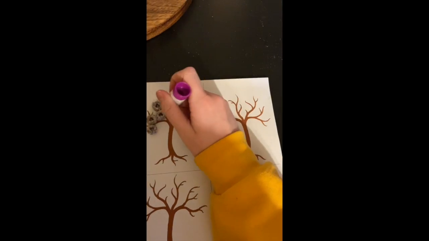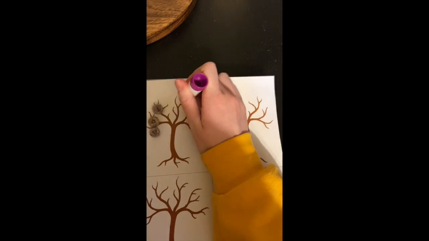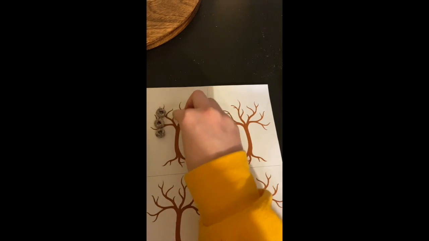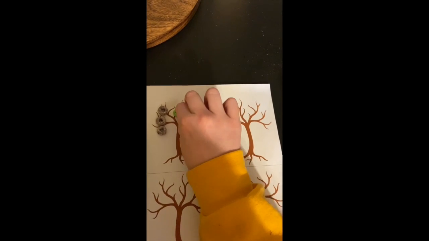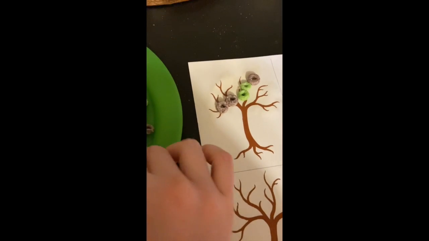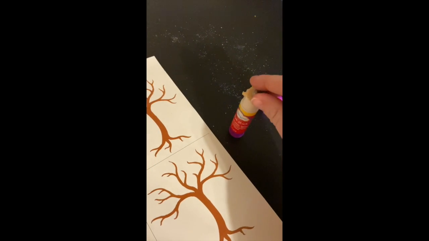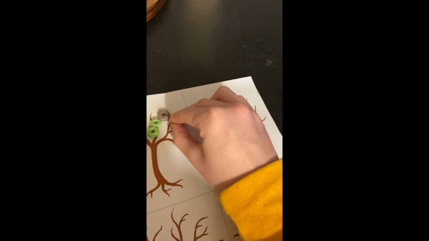And you might need to keep putting glue on as you go to get your Fruit Loops to stay. If you're having trouble getting your Fruit Loop to stick on your tree, try pressing it down on your glue like that, lifting it, and then placing it on your tree.